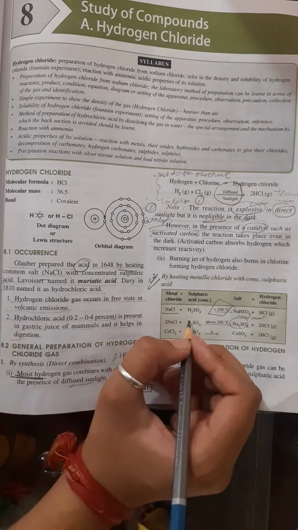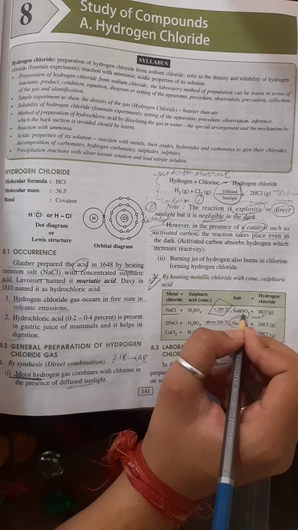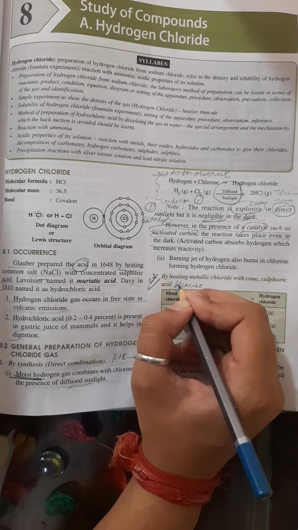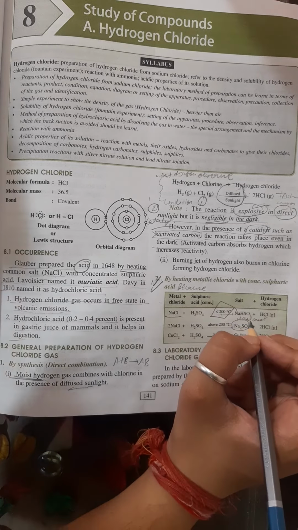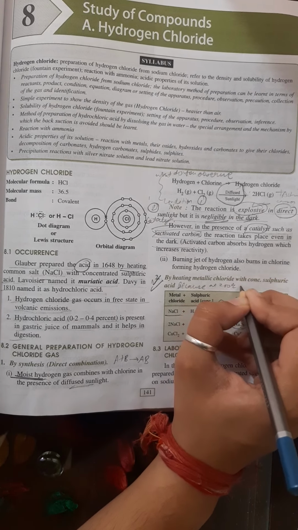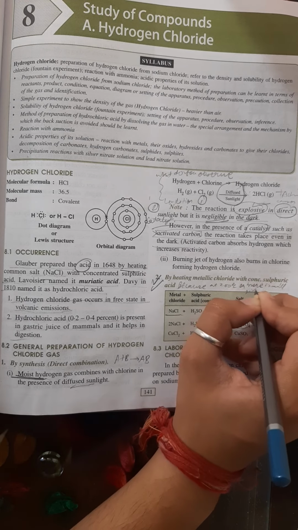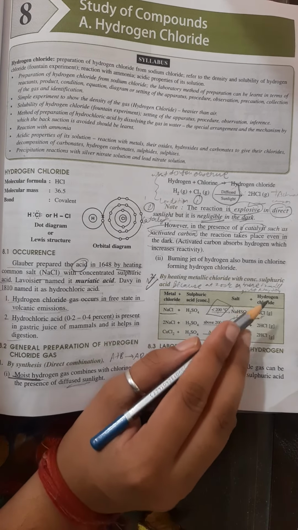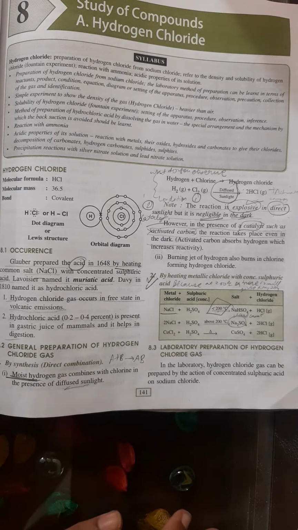Okay, so NaCl plus H2SO4 above 200 degrees Celsius gives NaHSO4 plus HCl. Why do we use a temperature below 200 degrees Celsius? This is because at 200 degrees Celsius or more, it will give out Na2SO4. Here you can see it is NaHSO4, and we don't want Na2SO4 because Na2SO4 is a hard crust. That's the later preparation, but you need to mention the point.